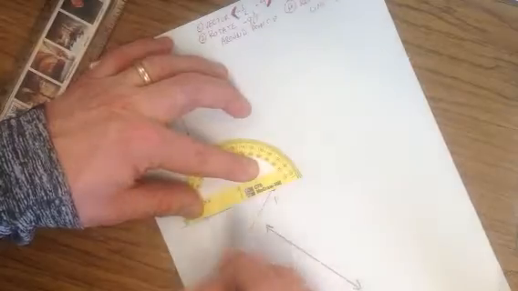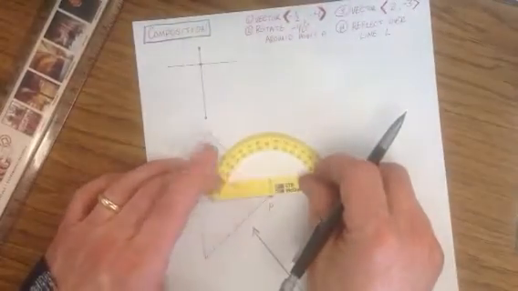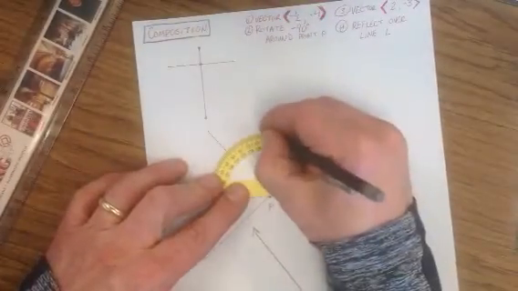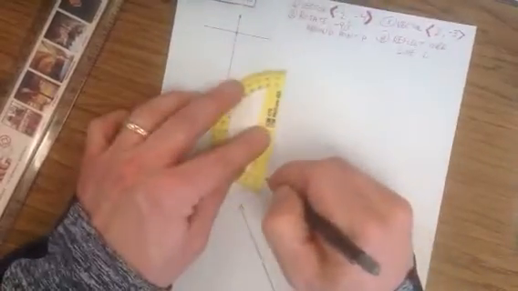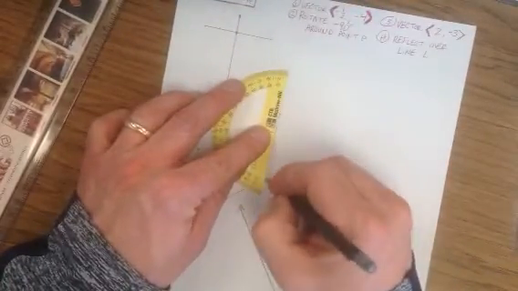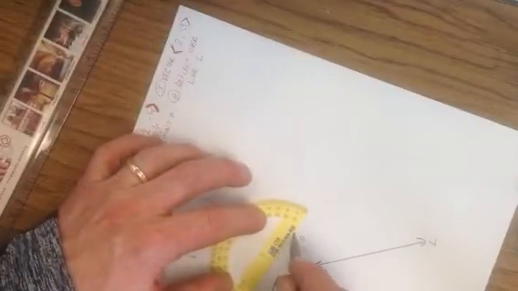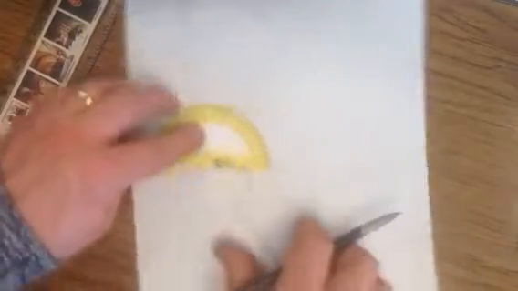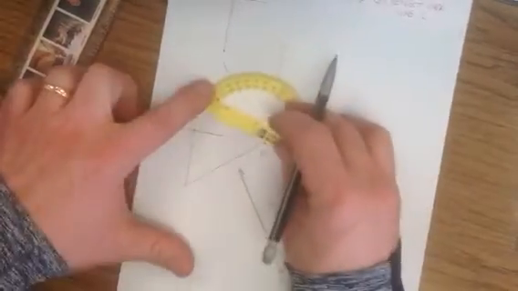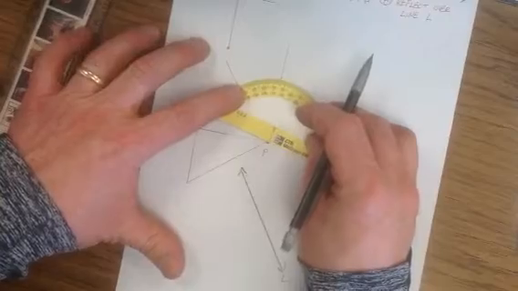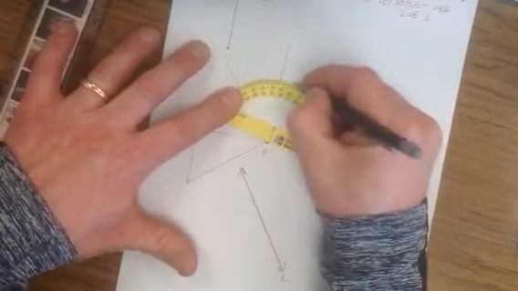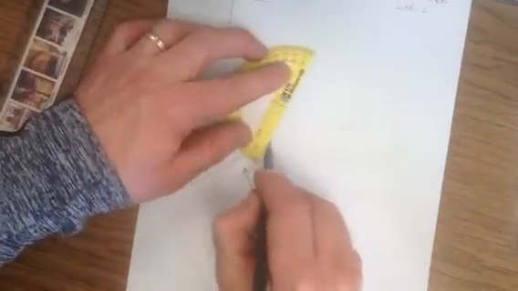Connect, 90 degrees, draw it in. You can do these one at a time, or you can do them all at one time like I am. Connect. That one right there, 90 degrees. And then draw it in.